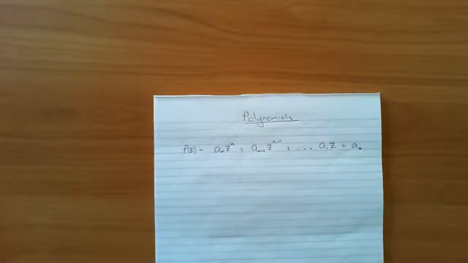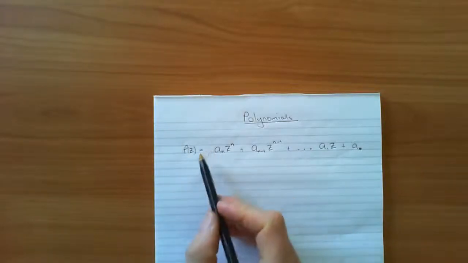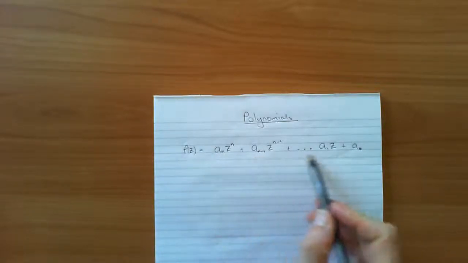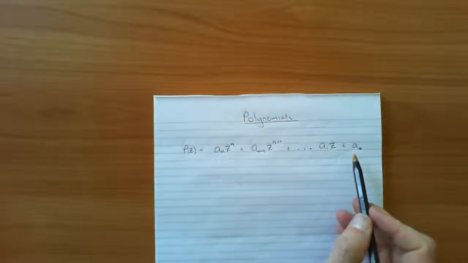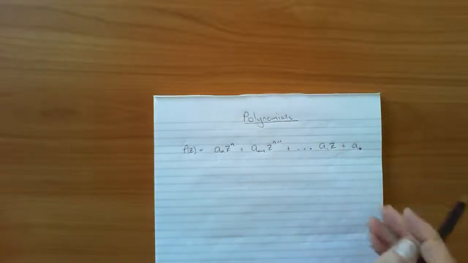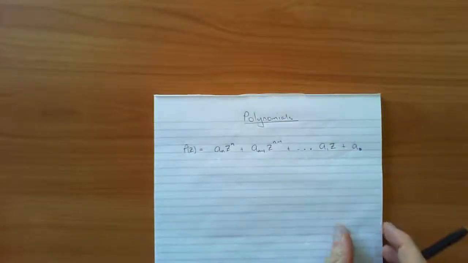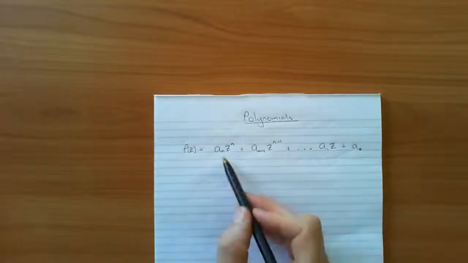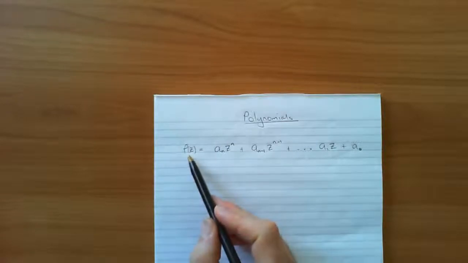This lesson begins a section on looking at polynomials and how complex numbers may be used in polynomials. First of all, I've got written here the standard form of a polynomial. Now you ought to be familiar with these from other maths classes and down into the lower year levels, but you may not have seen it written like this before. So I've got a polynomial in z.